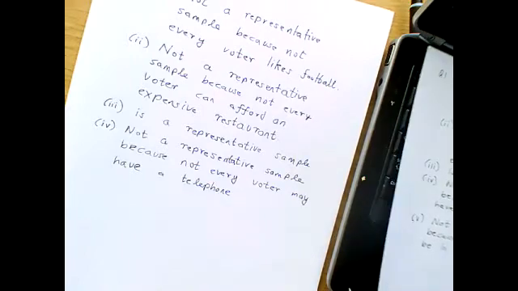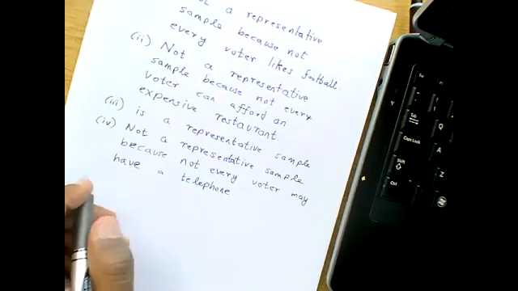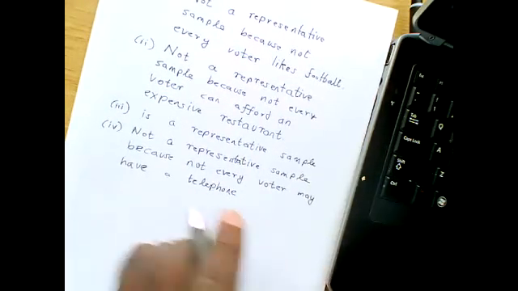I know this is unlikely these days, but still, there are people who don't have a telephone. So part four is still not a representative sample.